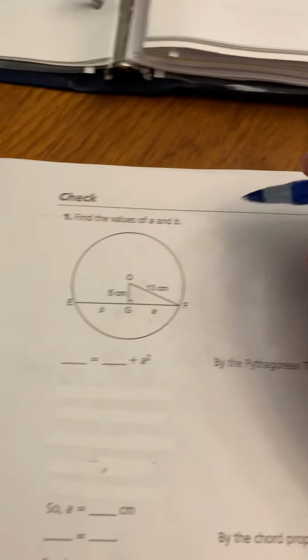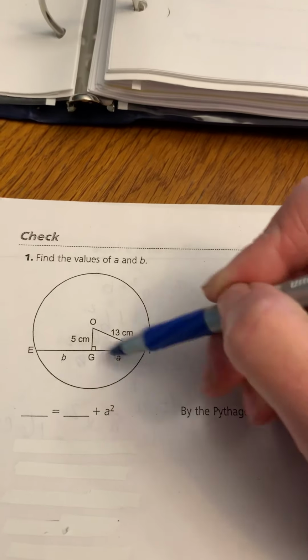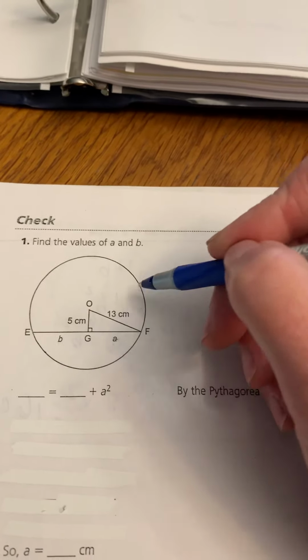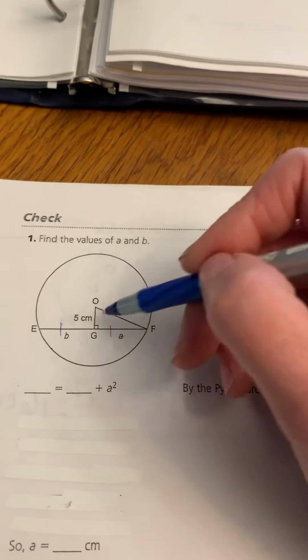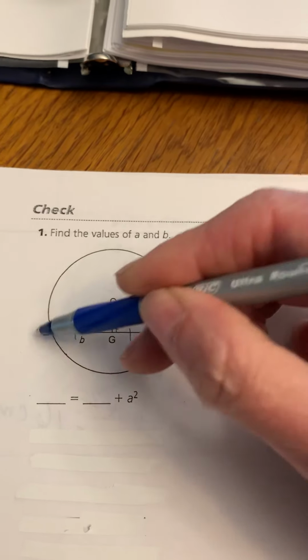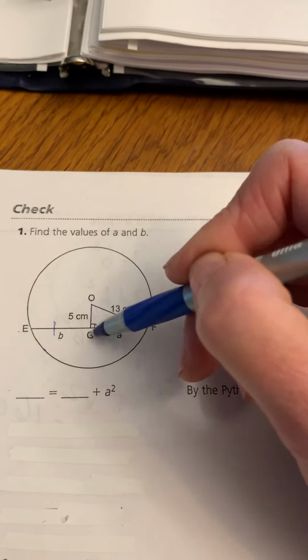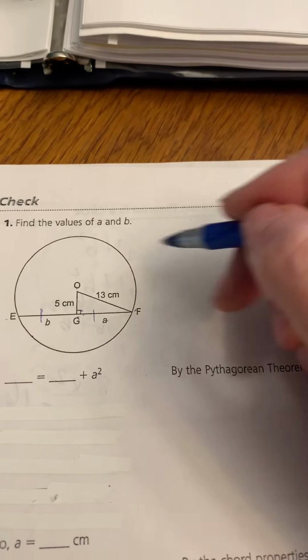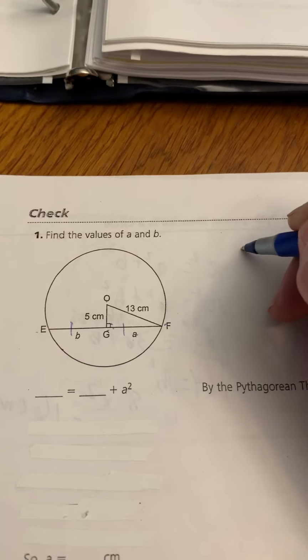Okay, so find the values of A and B. So we're going to separate them now. We know they're exactly the same though because this met at a 90-degree angle. That means that OG bisects EF. These two lines are perpendicular. We've created a 90-degree angle. Therefore, we have a right angle triangle we can work with.